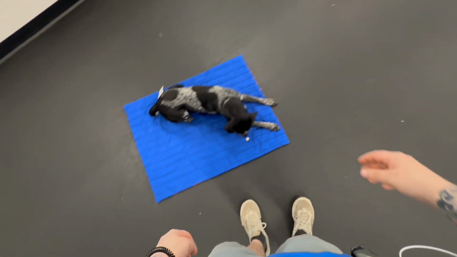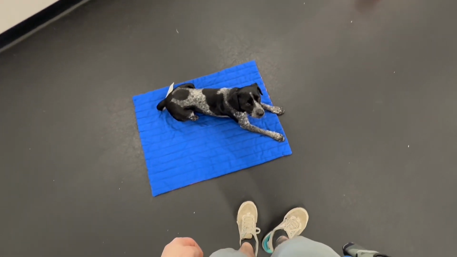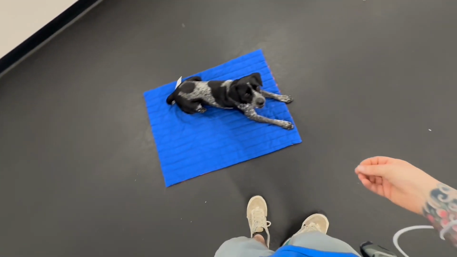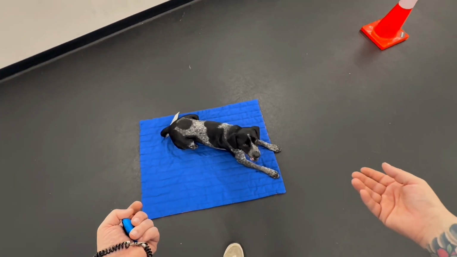Another quick turn. For some dogs, it may be a little quick turn, and that's okay. But then eventually, I'm going to start to take steps away. Turn and come back. Good.